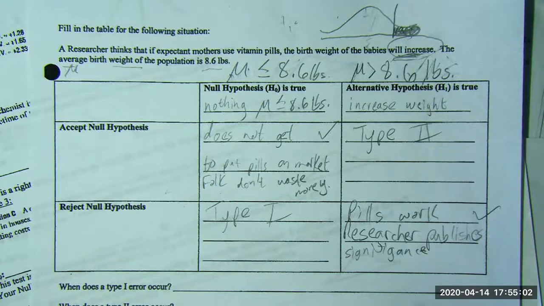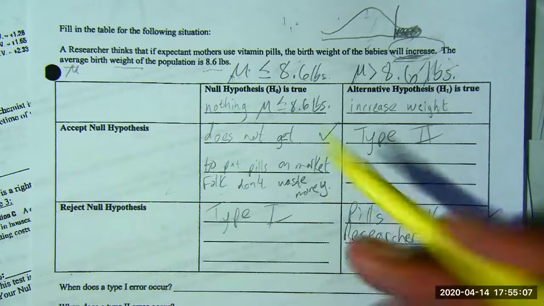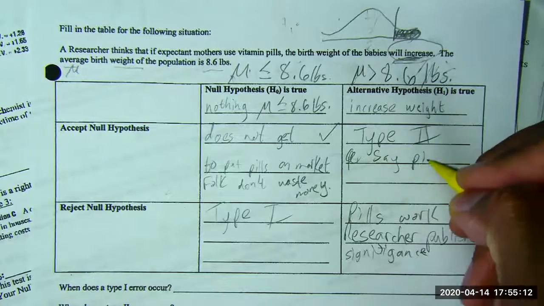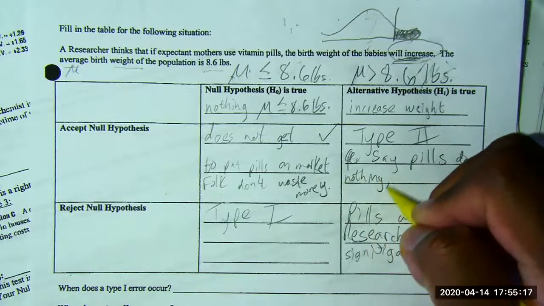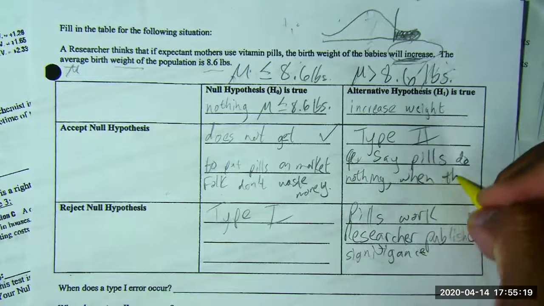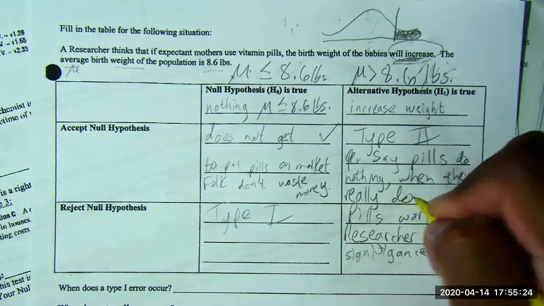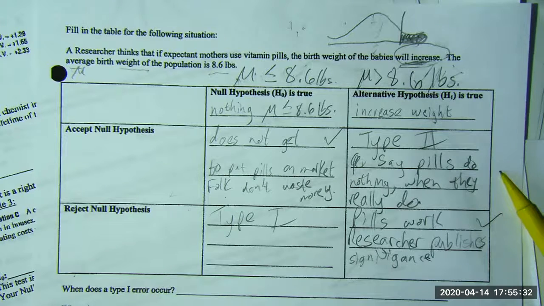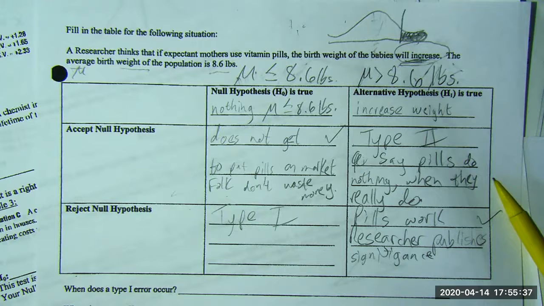A type 2 error is that we say that the pills do nothing when they really do. Say vitamin pills do nothing when they really do. They really do increase weight. So people miss out on that opportunity to maybe improve the health of their babies. The researcher doesn't get their glory and their fame, but that's why you have replication. You can always go back and research again.